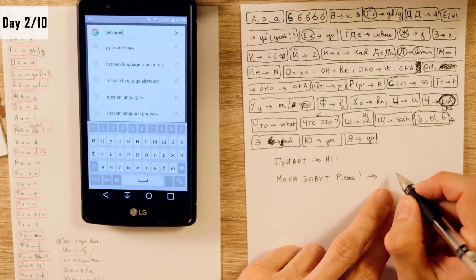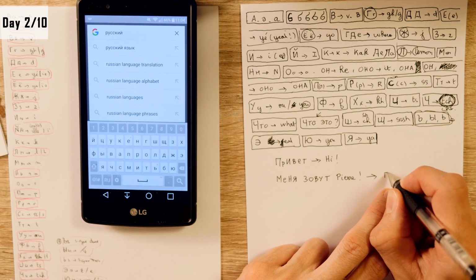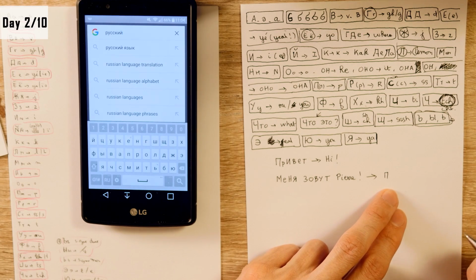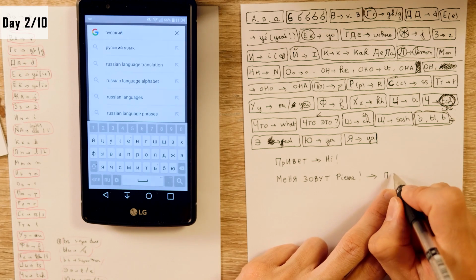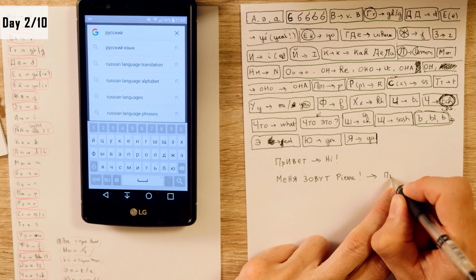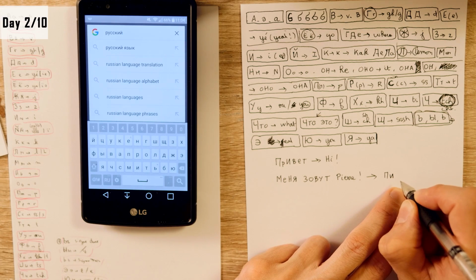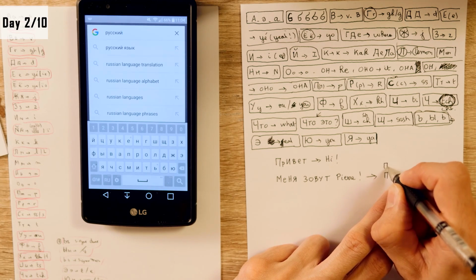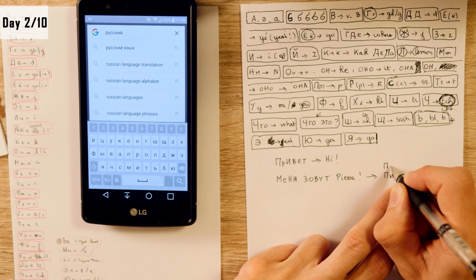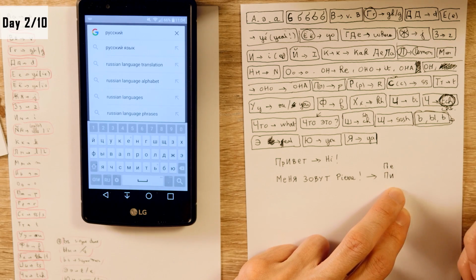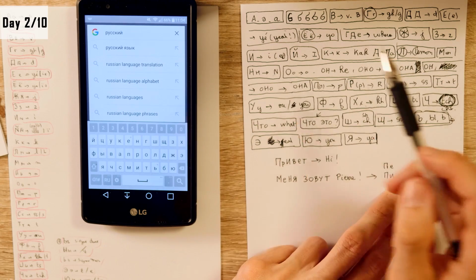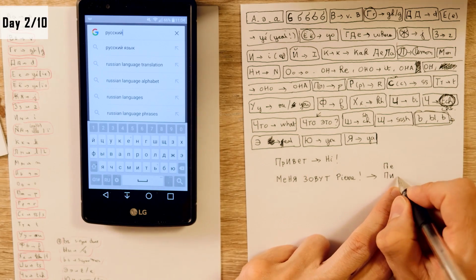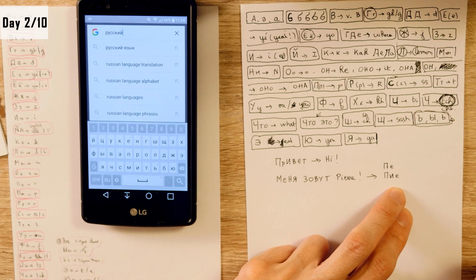I am not sure how I should write Pierre, but this will be the first P. Then either we could do P, or maybe something like this, because it will be with the ye, Pierre, or is it like this? I'm not sure.